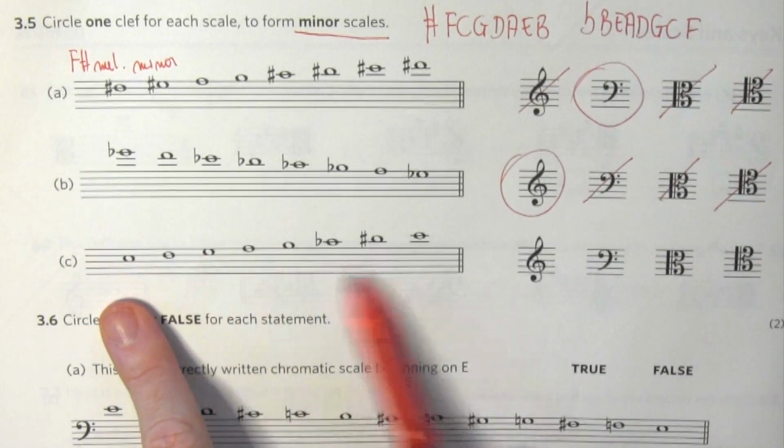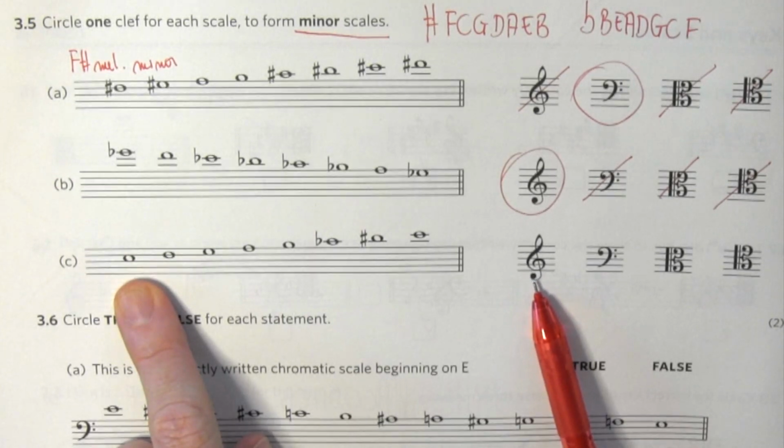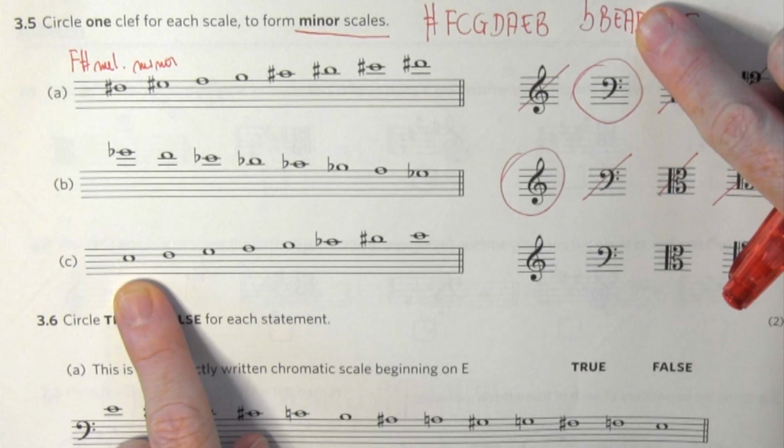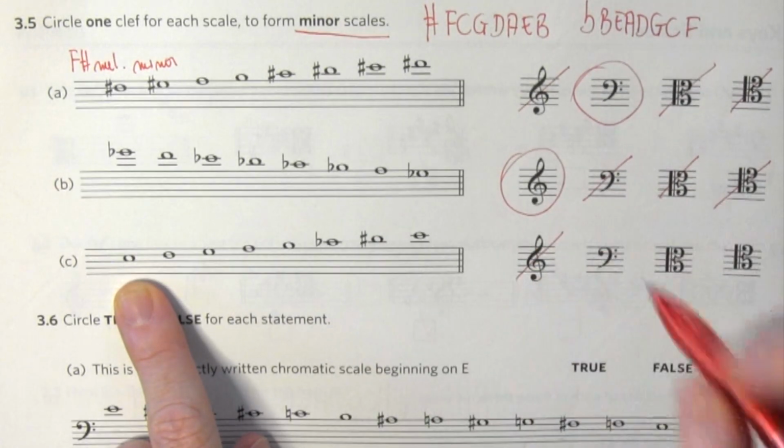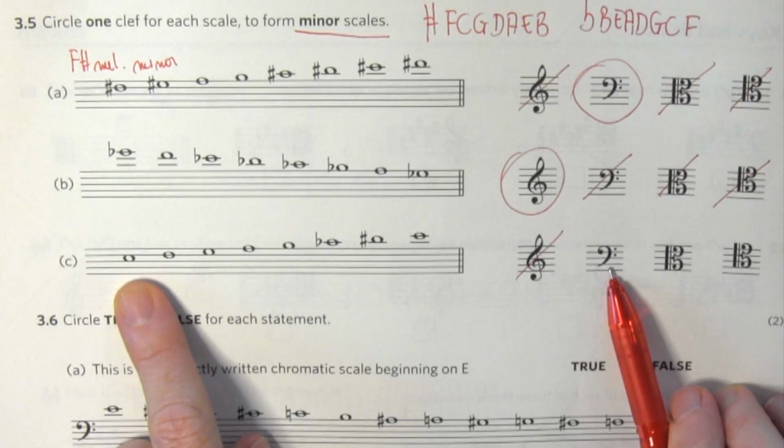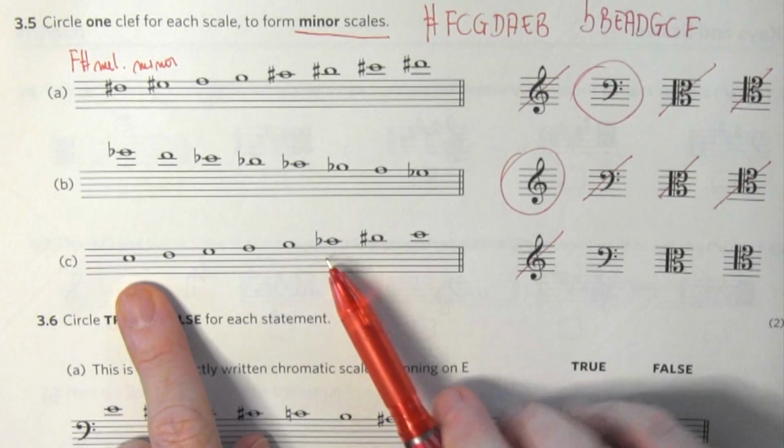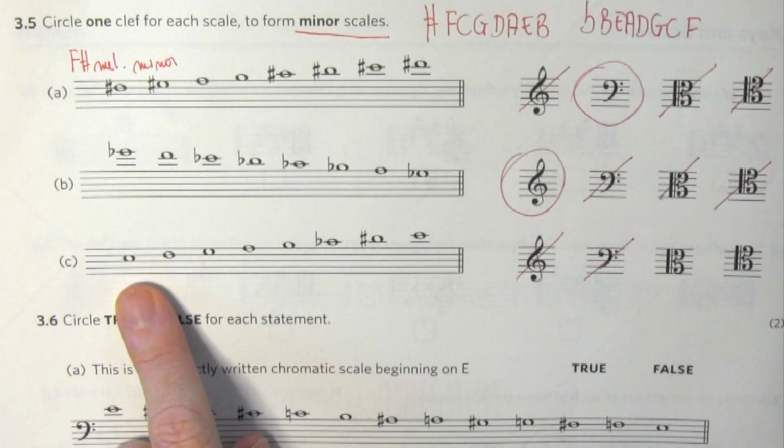In the treble clef, this is Do, C, so C minor is the relative minor of E flat, and E flat major's got 3 flats, so no. In the bass clef, this would be E minor. E minor is the relative minor of G major with a sharp, not a flat. So also this is incorrect.